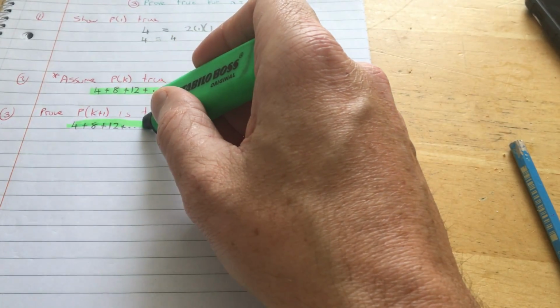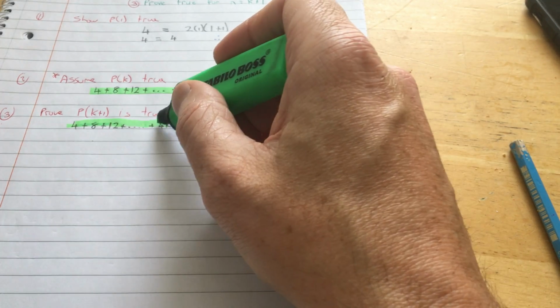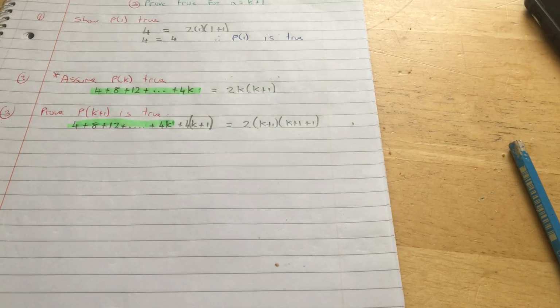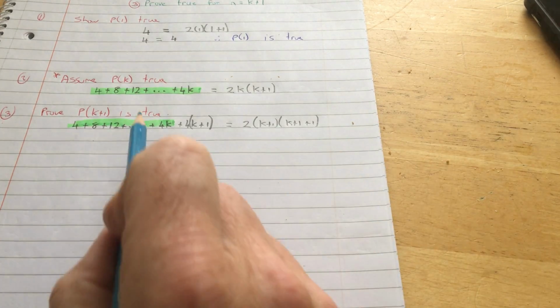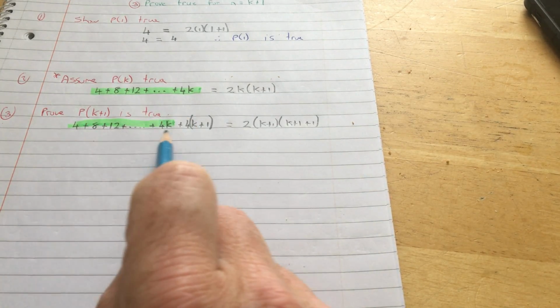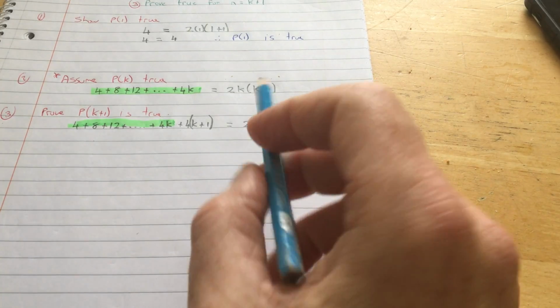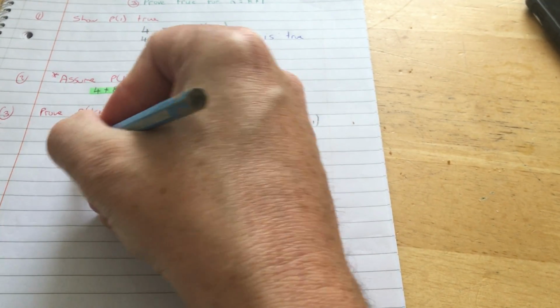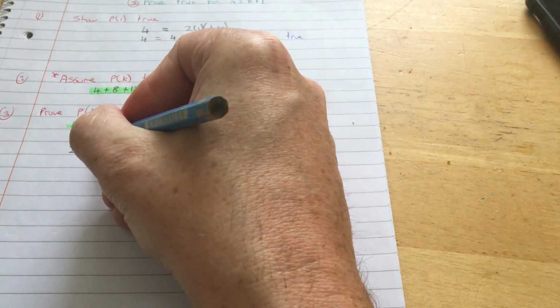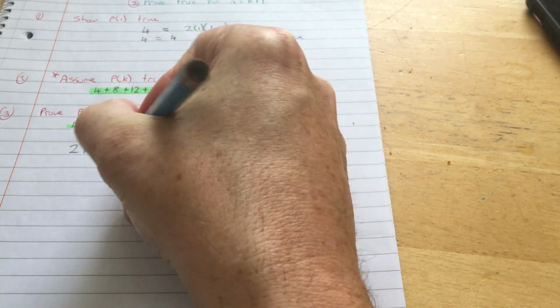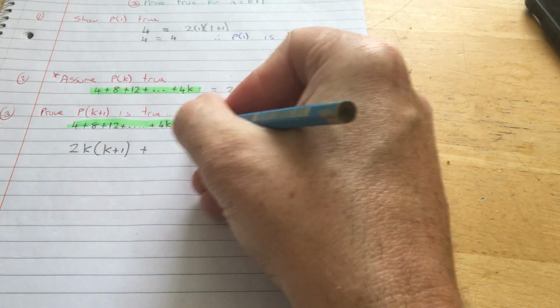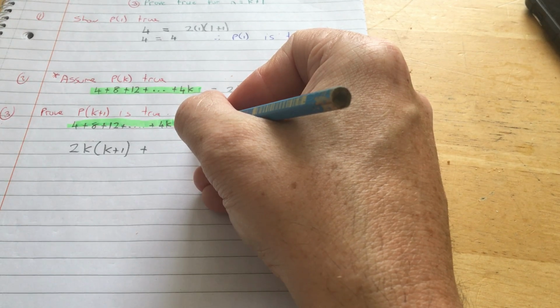I've just highlighted it here for your convenience. See that exact same sequence? Remember earlier when I said I would always use my assumption? So I'm going to replace this with 2k times k plus 1, but I've still got this 4 times k plus 1.